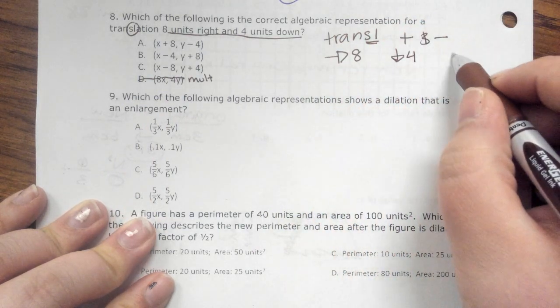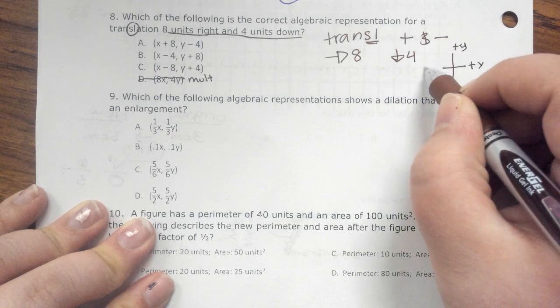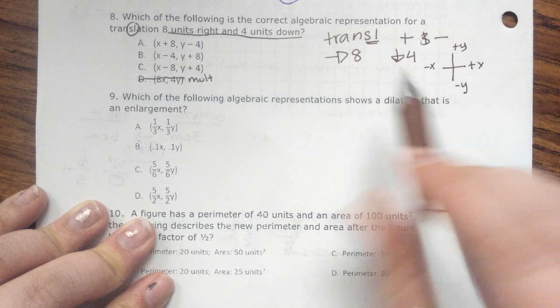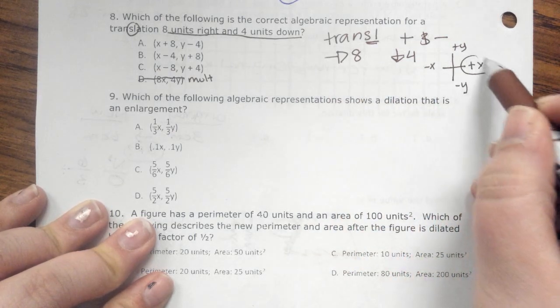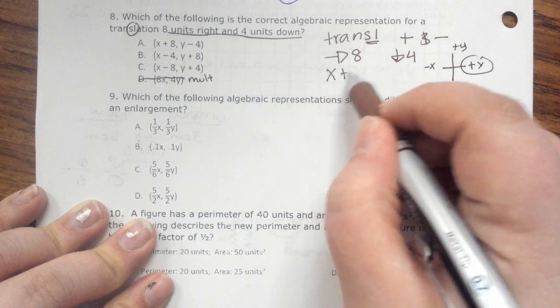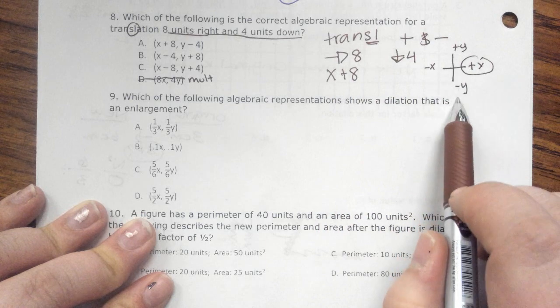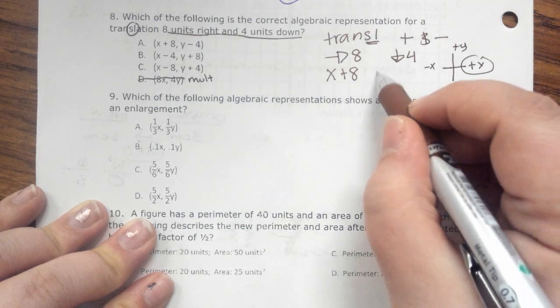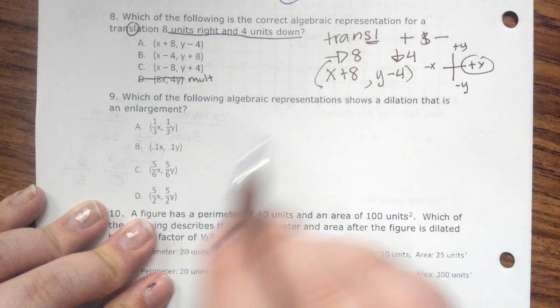I'm going to draw and label a graph. This is positive x, positive y, negative x, negative y. If I move to the right, that's changing x with a plus. So this would be x plus 8. And if I move down, that's changing y with a minus, so that would be y minus 4. So the algebraic representation would be that.